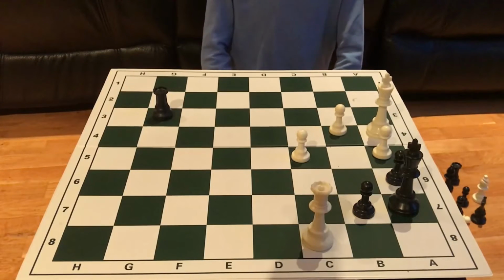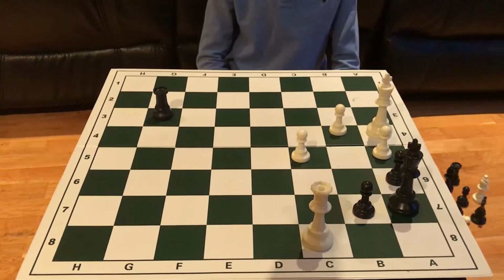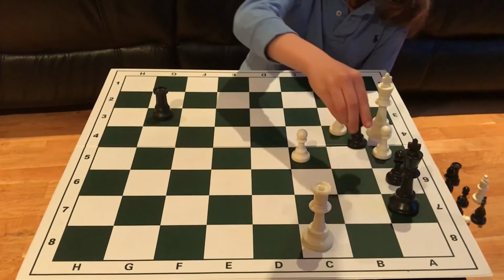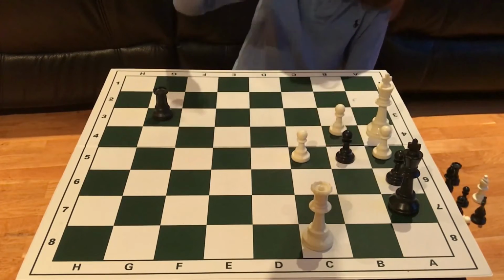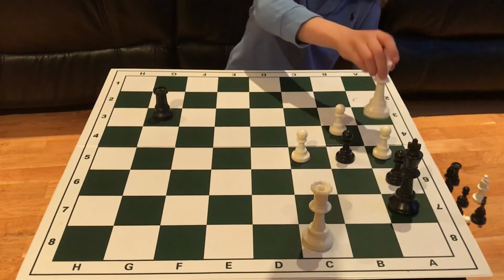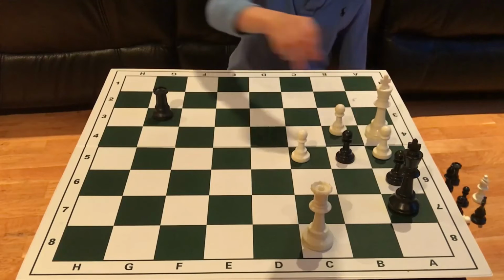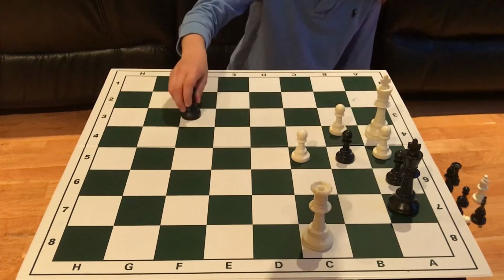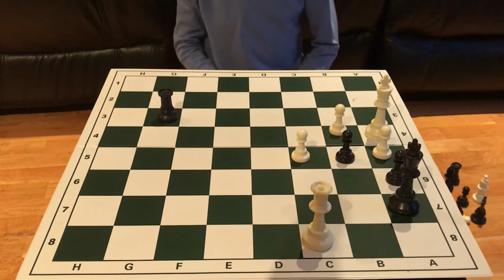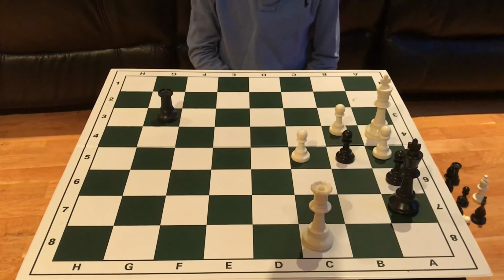So have a look at this position. Black moves. Black moved with their pawn here. And it looks like it's checkmate to the white king, because the white king can't move here and it can't move here because of that rook over here. So pause the video and think, is it checkmate or not?